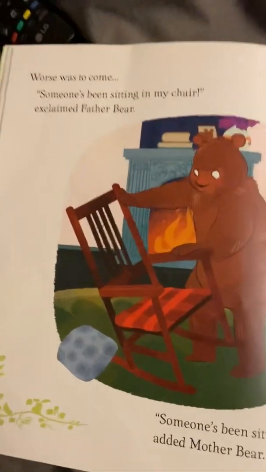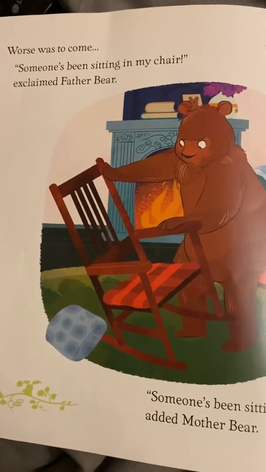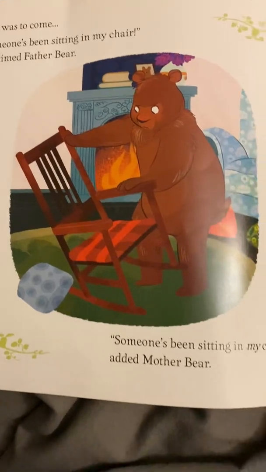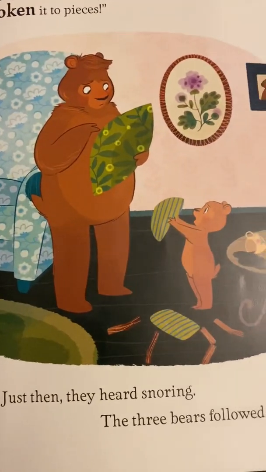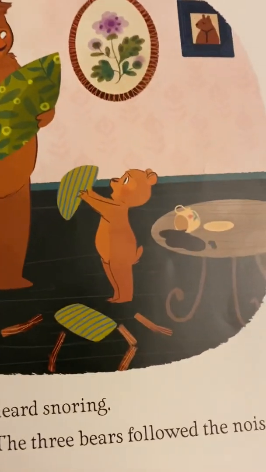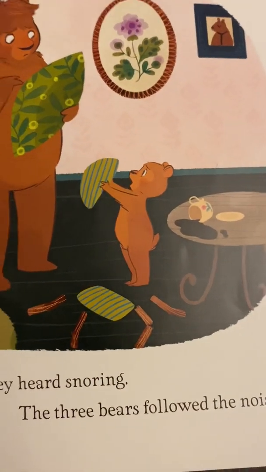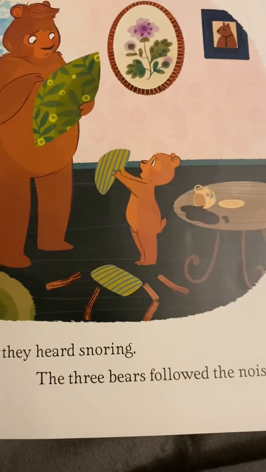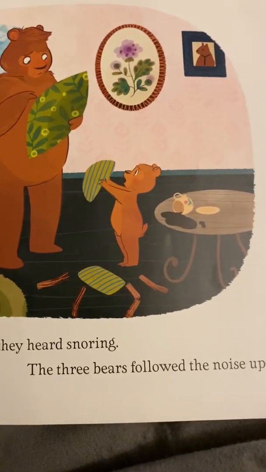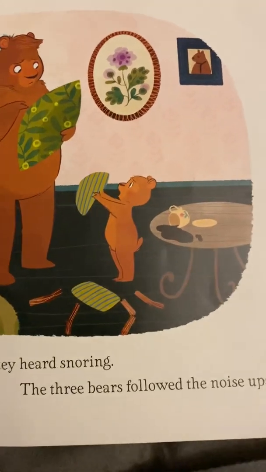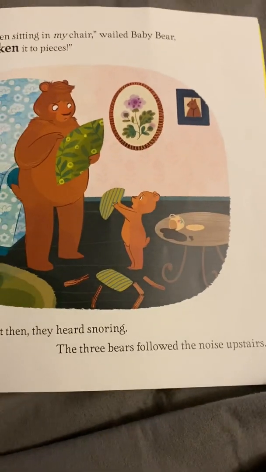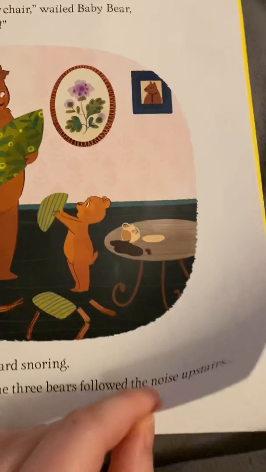Worse was to come. "Someone's been sitting on my chair," exclaimed Father Bear. "Someone's been sitting on my chair," added Mother Bear. "And someone's been sitting on my chair," wailed Baby Bear, "and they've broken it." Just then they heard some snoring. The three bears followed the noise upstairs.